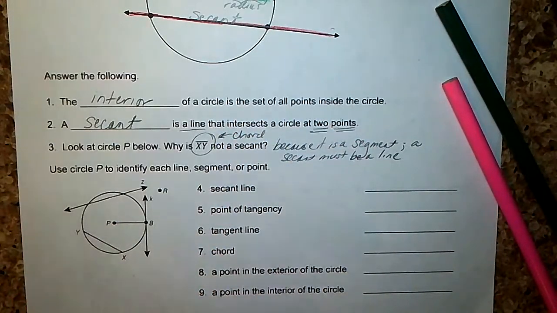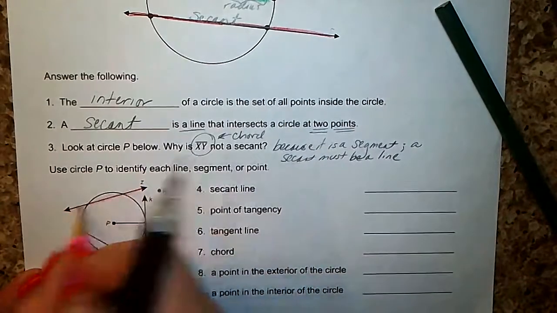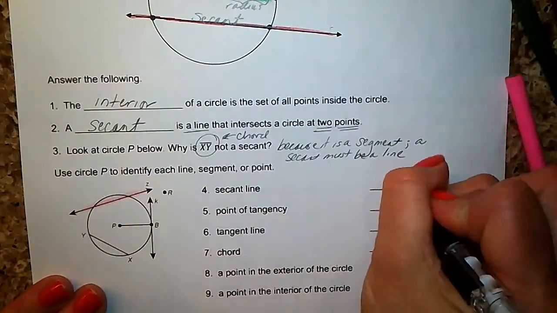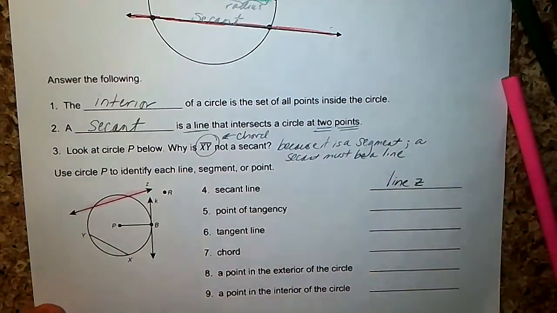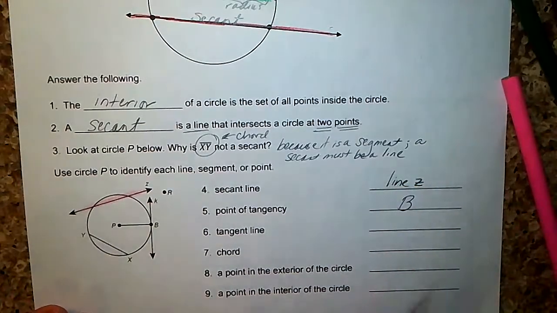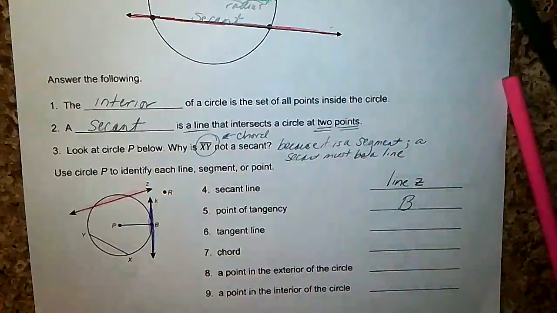All right, use circle P to identify the parts. We want the secant line. Now remember, back in chapter 1, we talked about an alternate way to name lines, and you can use just a single little lowercase letter. Right here, we have a line that is touching 2 points on the circle, so that's actually line Z. The point of tangency, the point where the tangent line touches the circle, is B. The tangent line then is going to be this line K right here. K is a little lowercase letter.